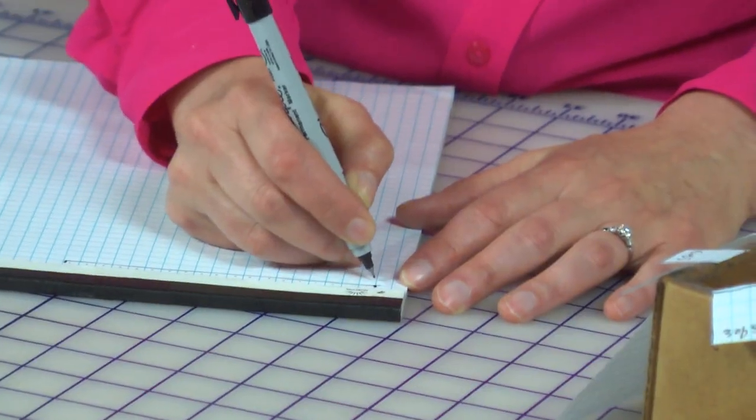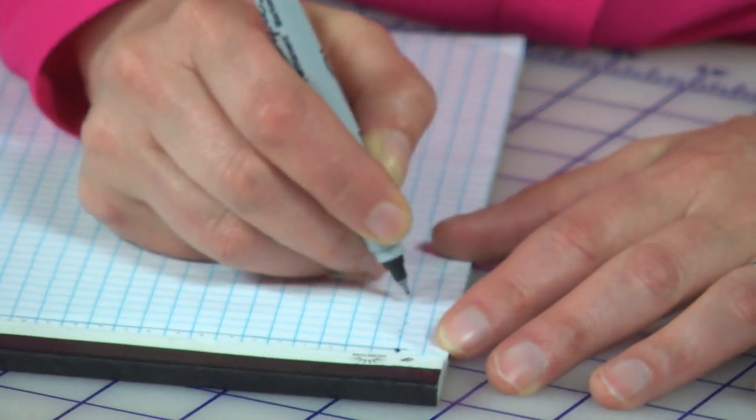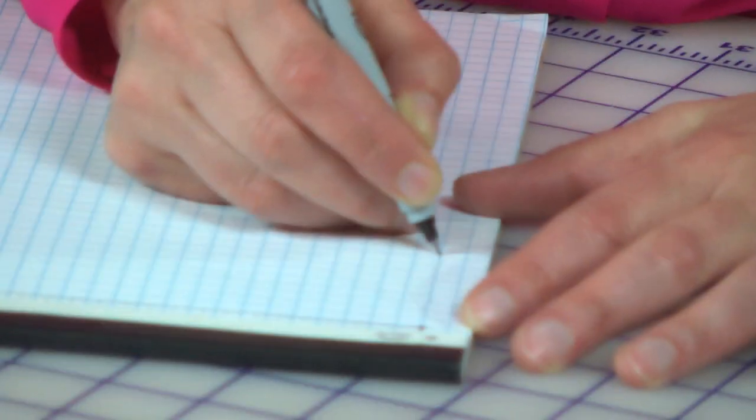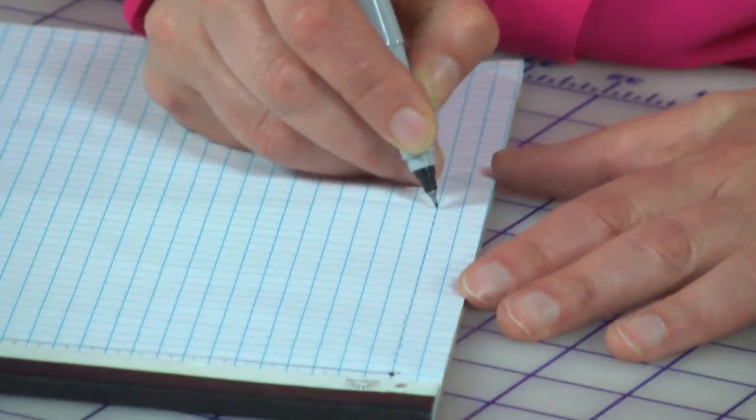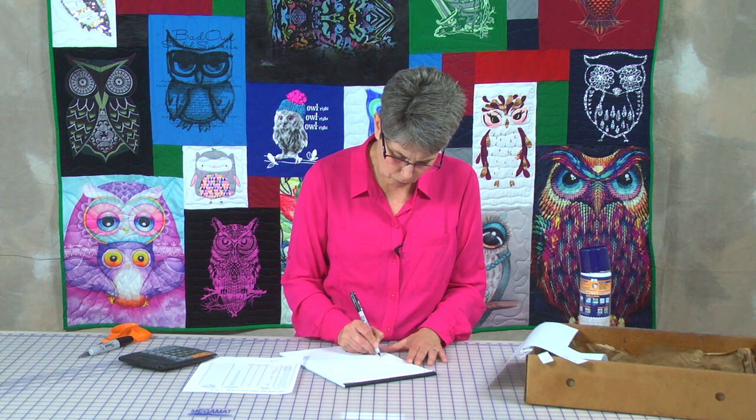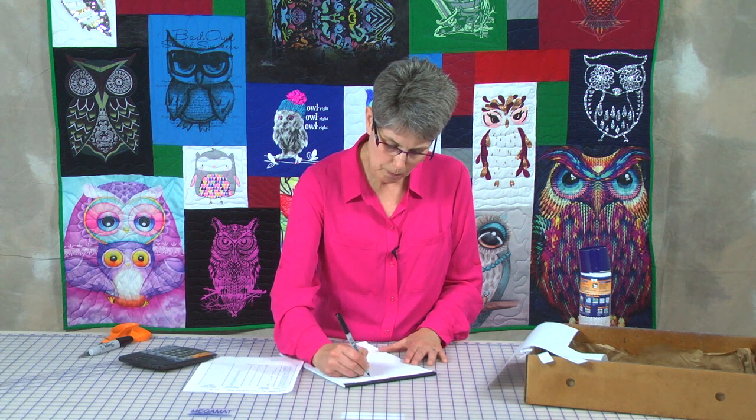Now let's take the length of the quilt, 88, and we're going to divide that by 4. And that equals 22. So I need to go down 22 blocks. 1, 2, 3, up to 22. There's our bottom corner. So now you can draw the outline of your quilt.